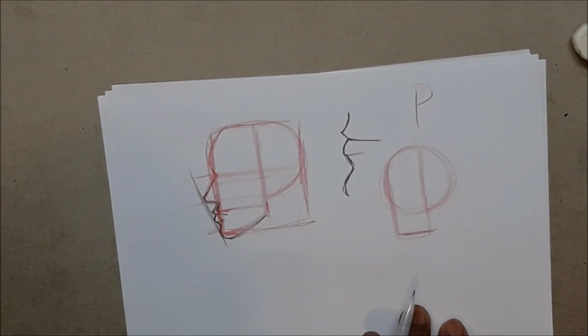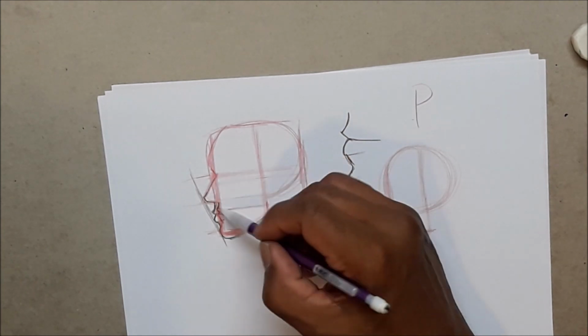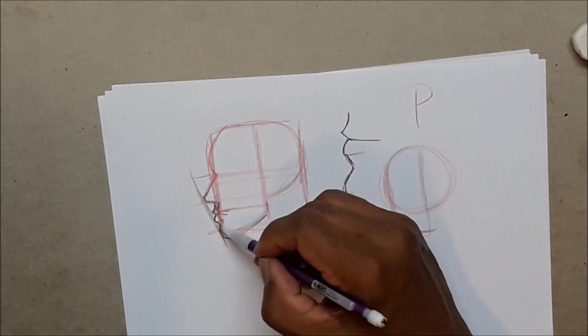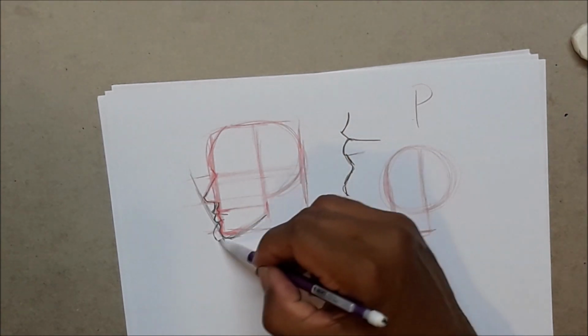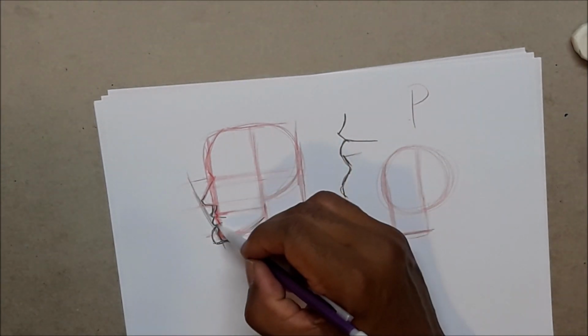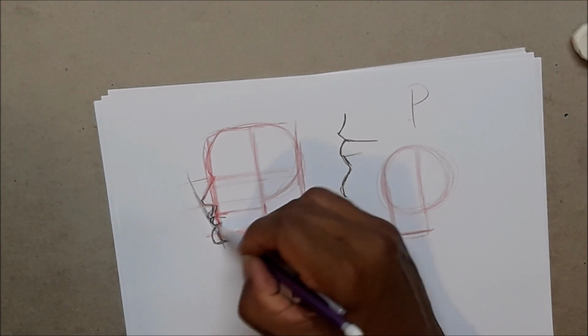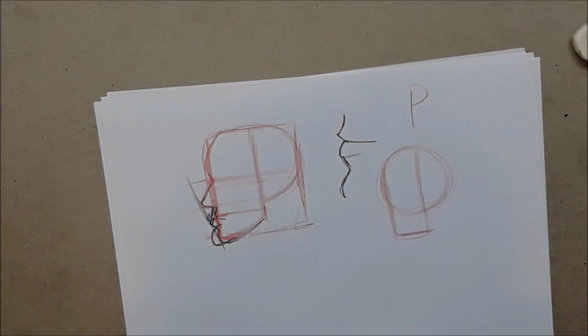Now that's kind of an unwritten rule. You don't have to, because you might want somebody's chin to come way out here. This is why I say I don't want you to draw like I draw, because who knows what kind of character you have. The person could have a wider mouth that comes out. It depends on what type of character.